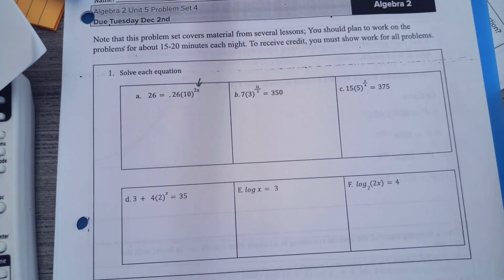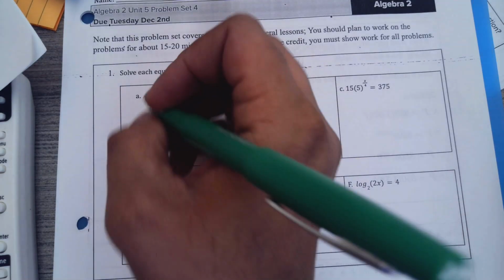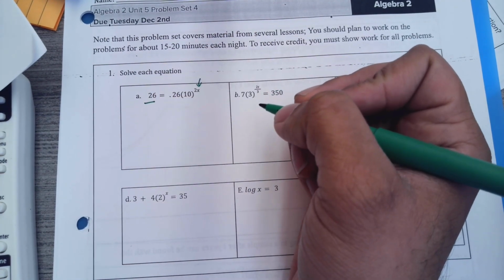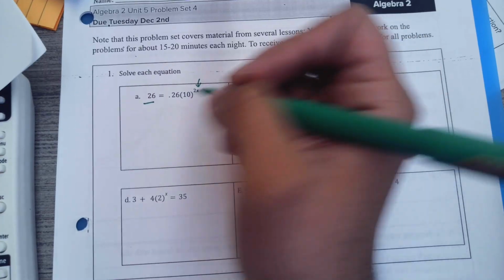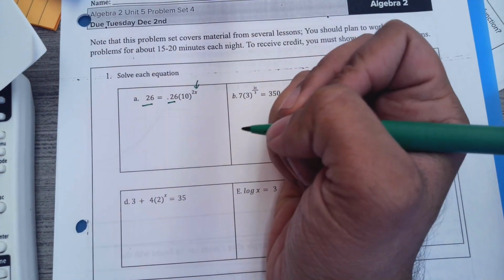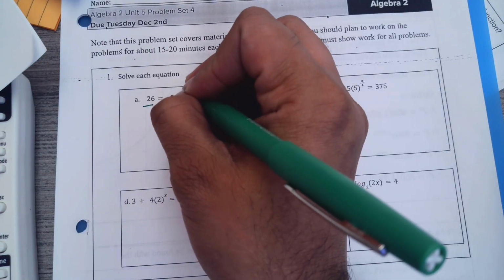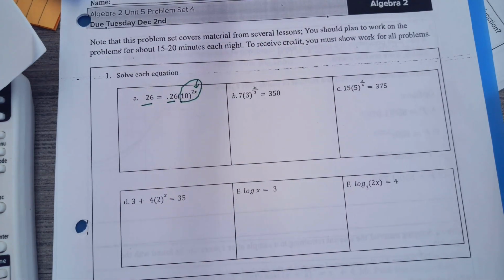So right now there are three terms. The first term is this 26, but that's on the other side of the equation. I don't have to mess with that right now. And the second term is this 0.26, and the third term is this 10 to the power of 2x, and that's the term with the missing variable, which is the x, and which is in the power. So I first need to isolate that.